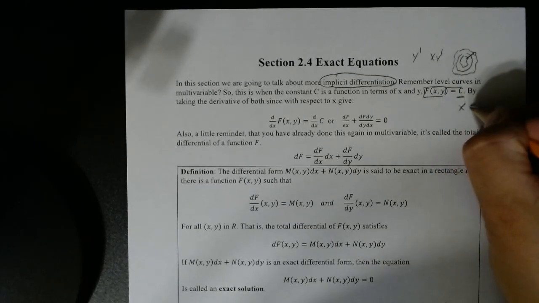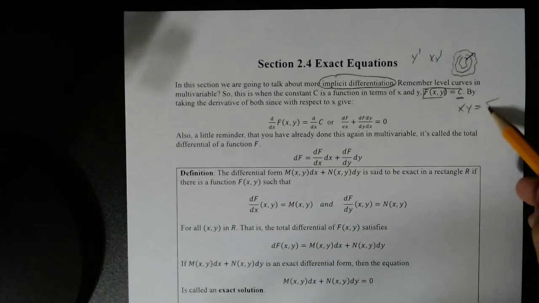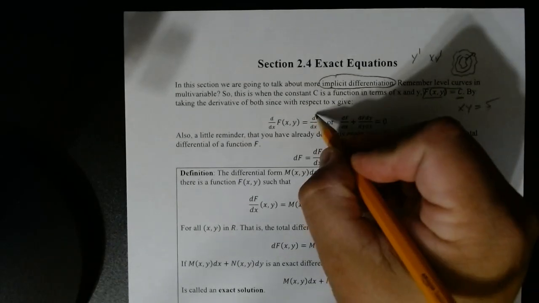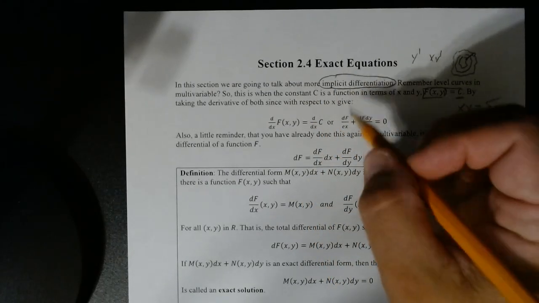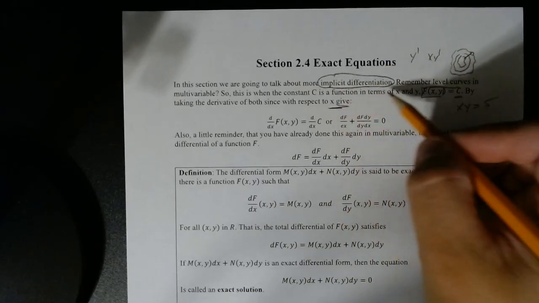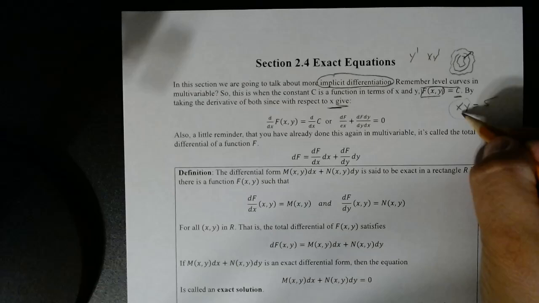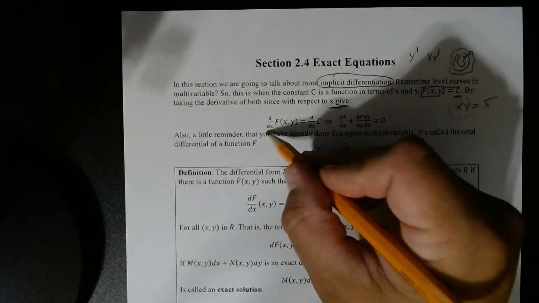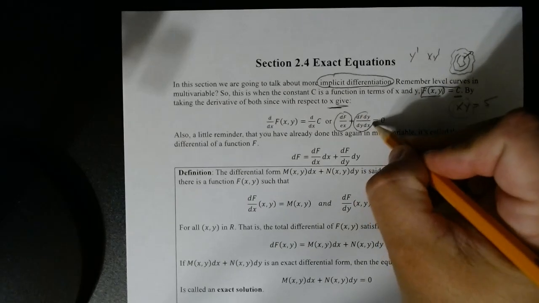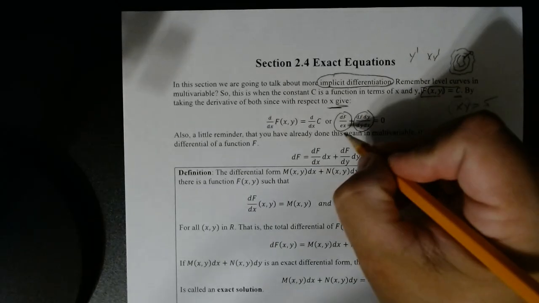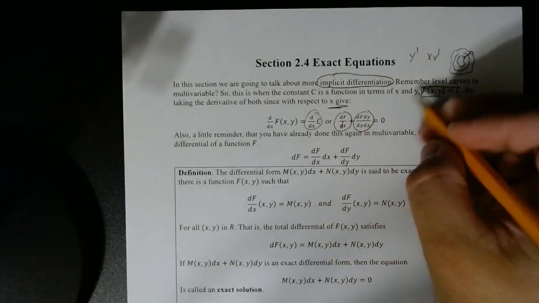So a simple example would be x y equals some constant. In general terms, we have this situation. Now the cool thing is if I take the derivative with respect to x, and we're doing it implicitly because it's in terms of x and y, this becomes a product rule: the derivative with respect to x, and then this dy/dx part. And this is nice because the derivative of a constant is 0.